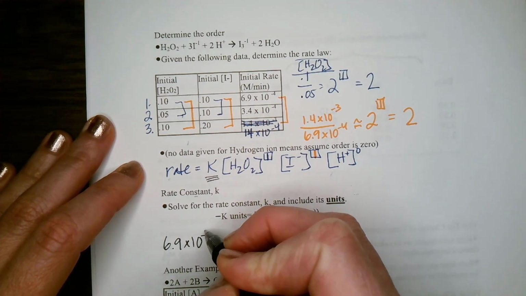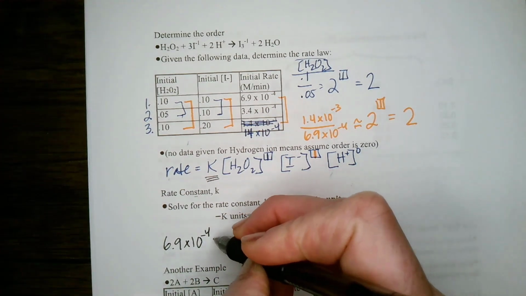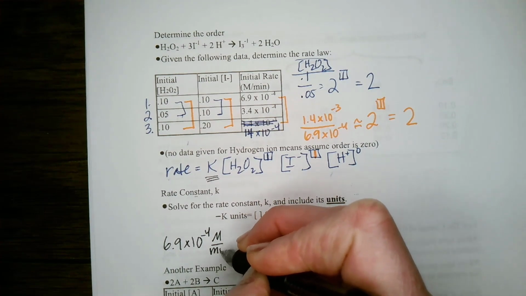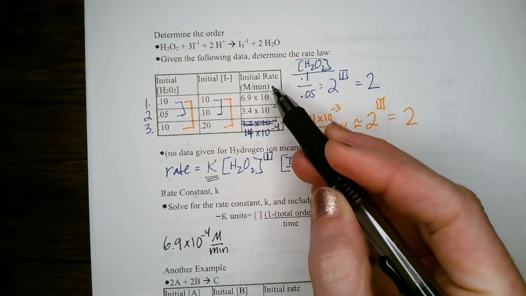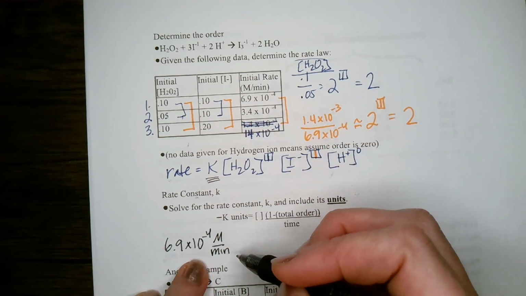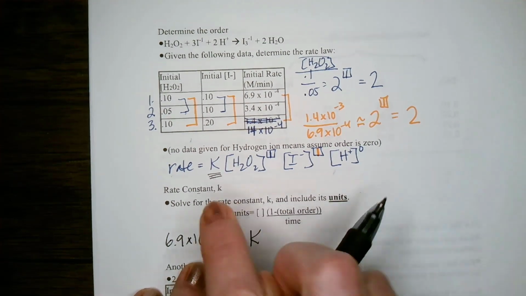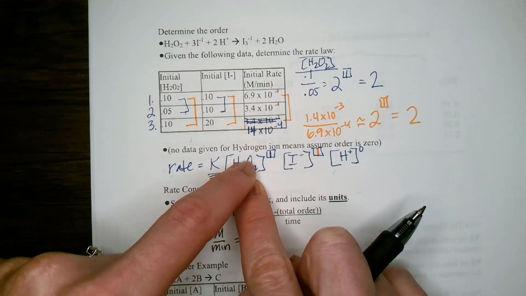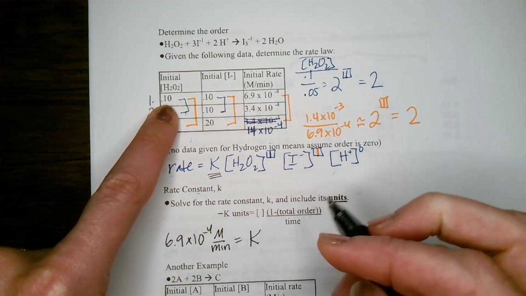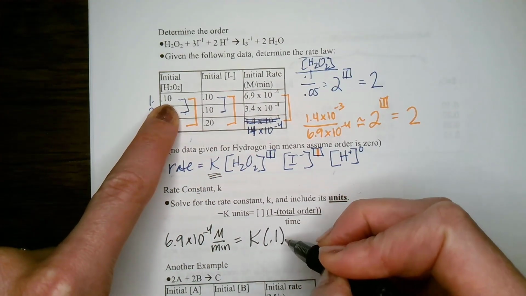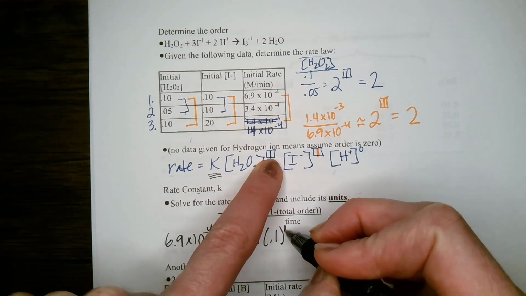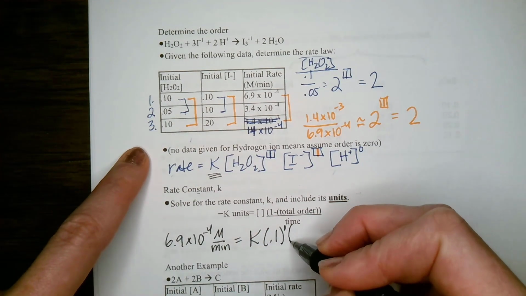So our rate, I'm going to use the 6.9 times 10 to the negative 4. And that's molarity per minute. Usually it's molarity per second, but in this case, molarity per minute is equal to K times the concentration of H2O2, and in trial 1, it's 0.1.